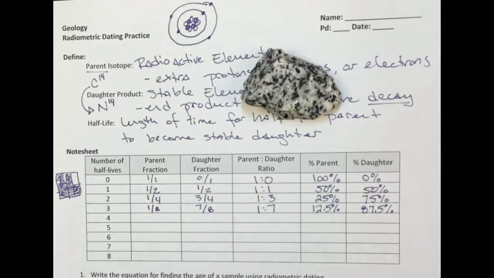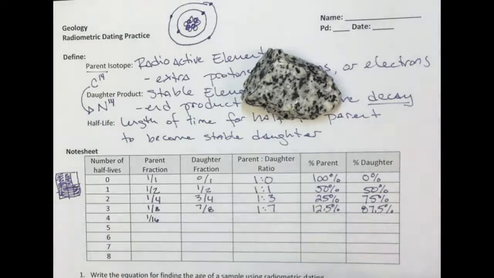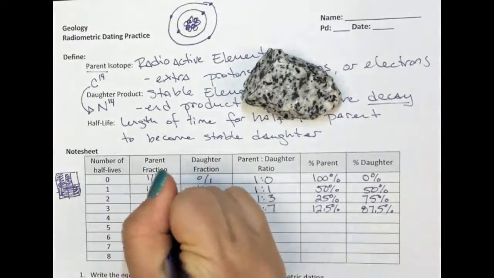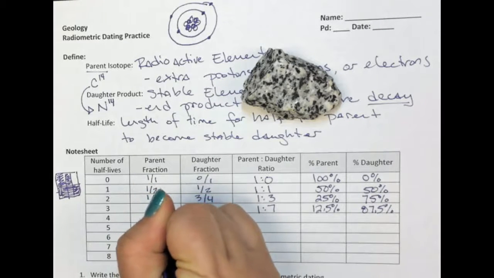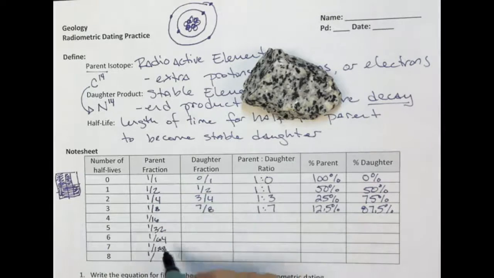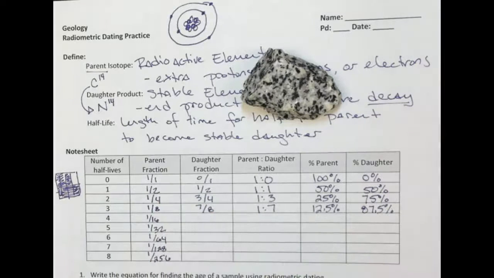So by now you should be seeing a pattern for our denominator. We multiplied by 2 every time. So the next is going to be 1/16. And then 1 over 32, 1 over 64, 1 over 128. And finally, if we double 128, we are at 256. So take a minute. I'm just going to pause it, fill out the rest of the chart. You should do the same.